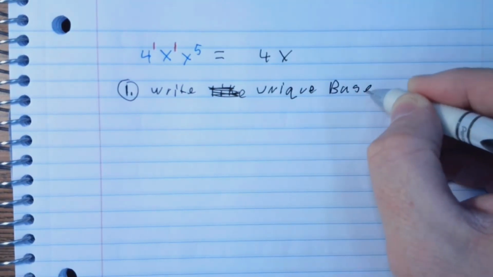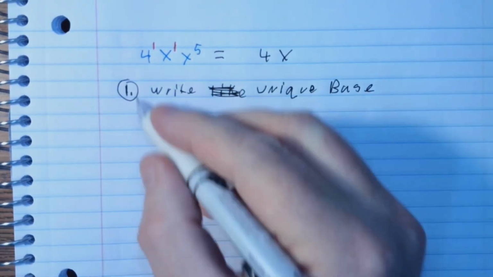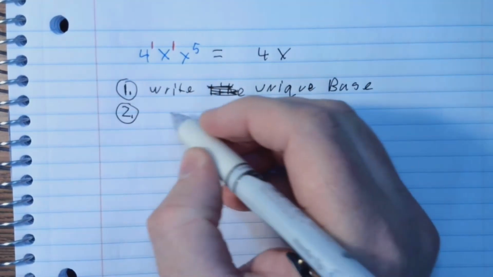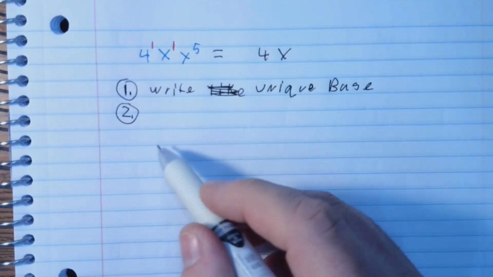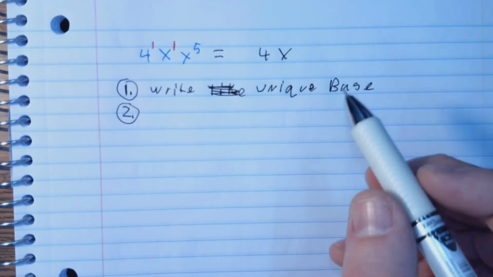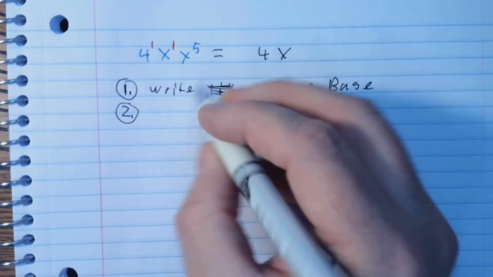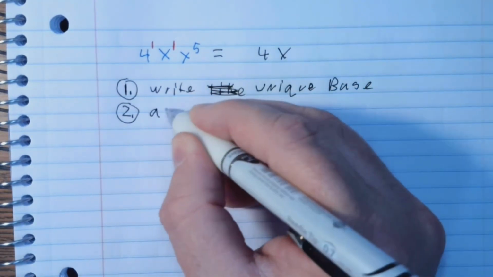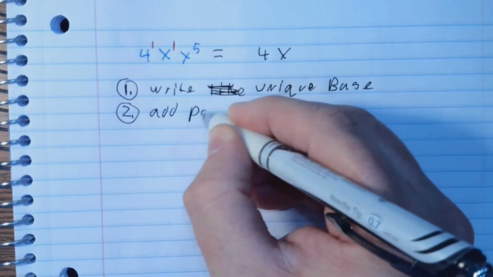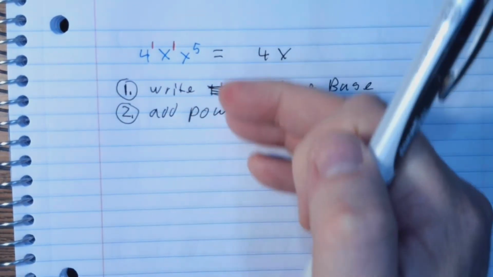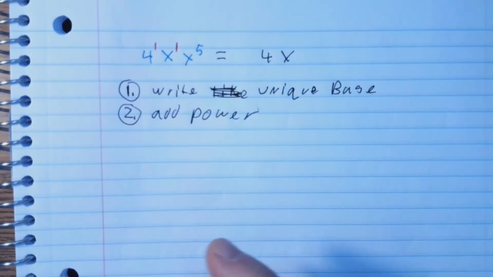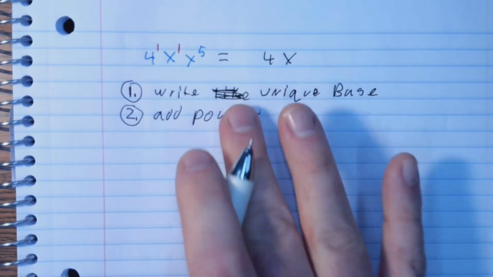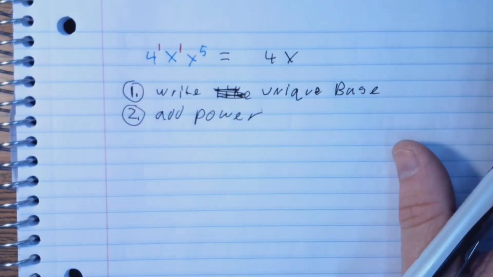That's the first thing I want to do. The second thing, in this particular problem, it's just add powers. We'll add to this list, and it'll eventually be longer, but for now, we can have this.